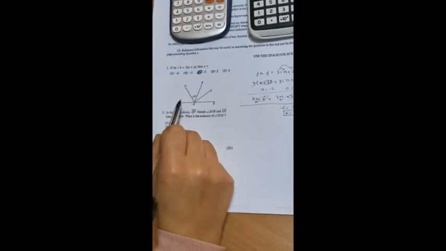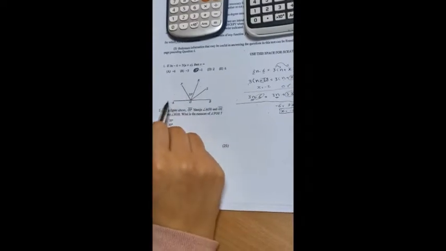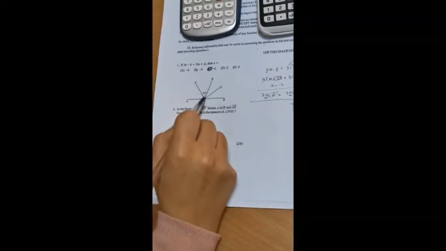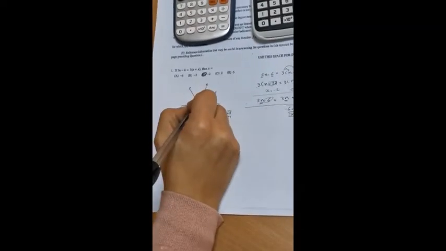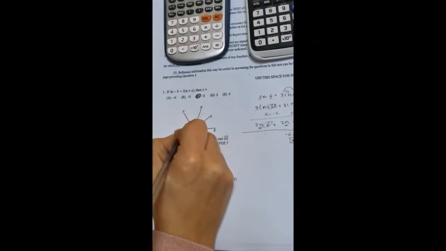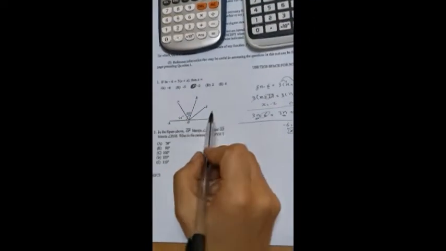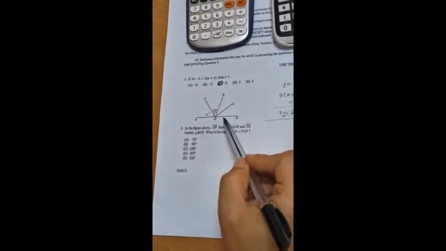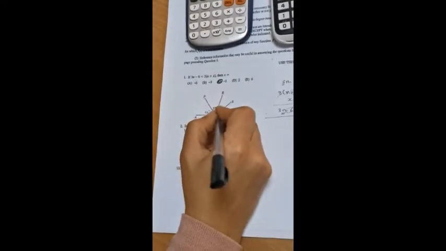So OP bisects the angle AOR. So that means the angle AOP and the angle POR are equal to each other. So this angle is 55. So this angle also must be equal 55. Then the question said OS is bisecting the angle ROB. That means this angle must be equal to this angle.